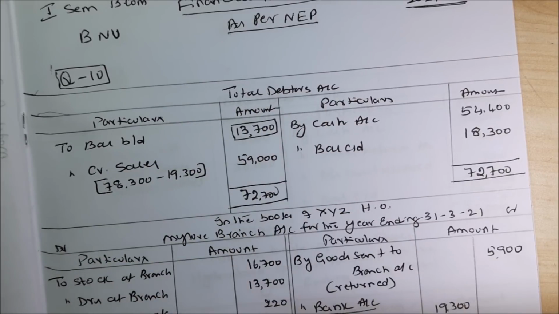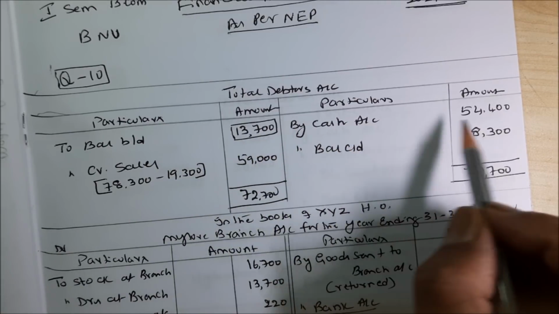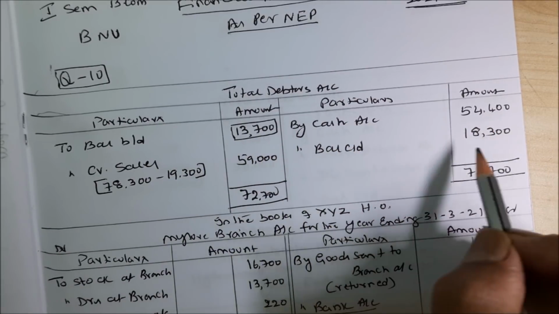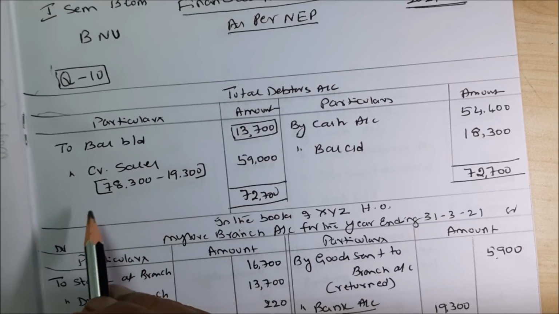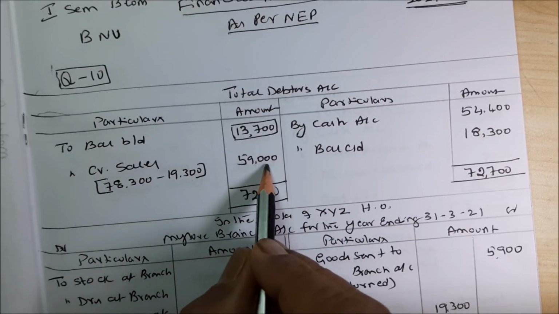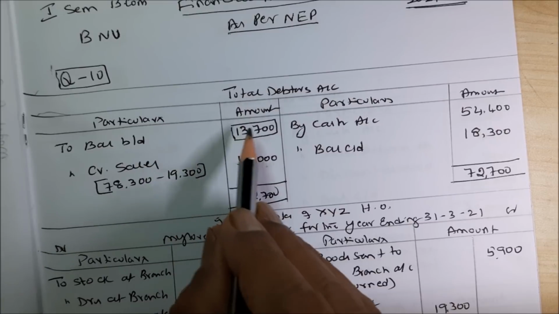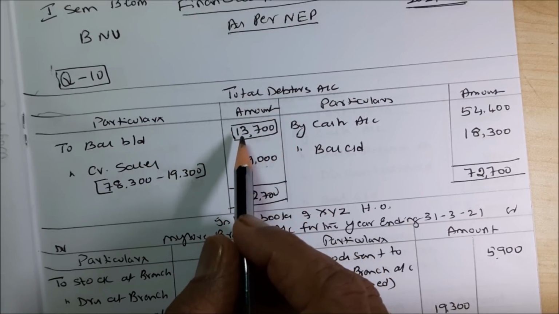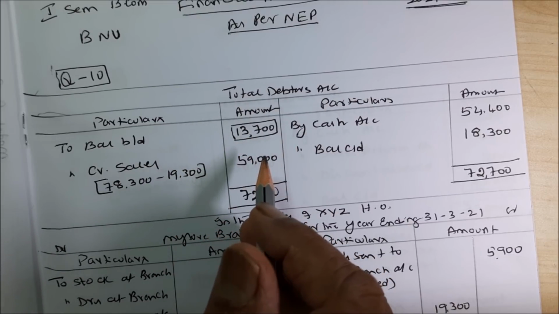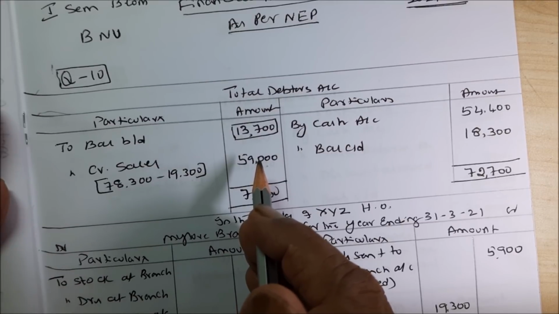Why do you have to do the total debtors account? They have given cash received from debtors. They have given the closing balance of debtors. We have to find out credit sales, 78,300 minus 19,300 cash sales, but they have not given the opening balance of debtors. So when you have a closing balance, you should have an opening balance unless it is started recently, right?